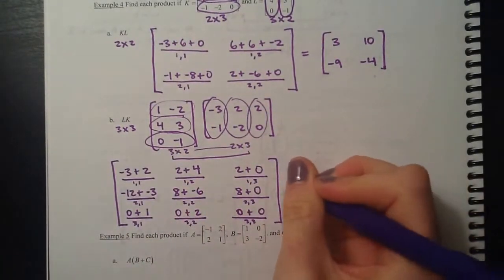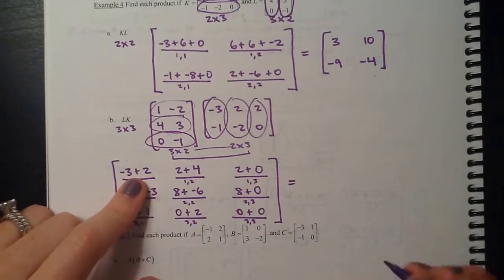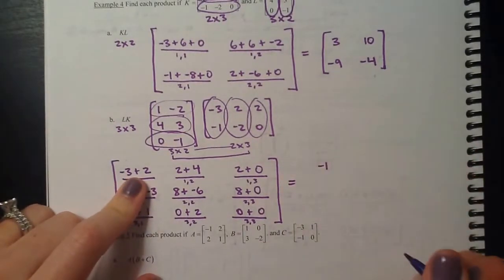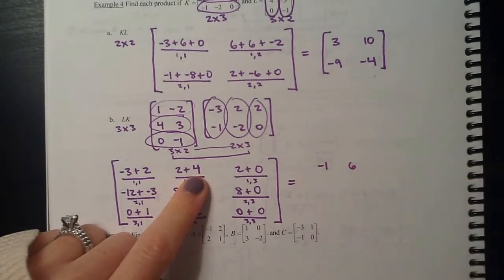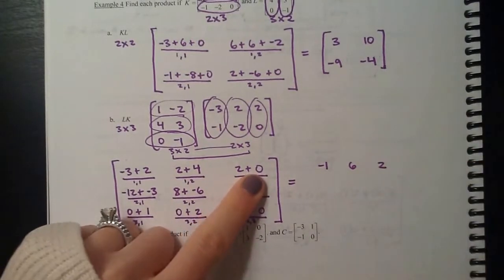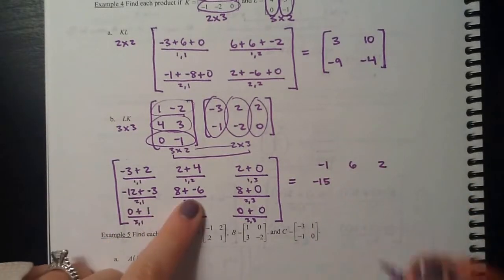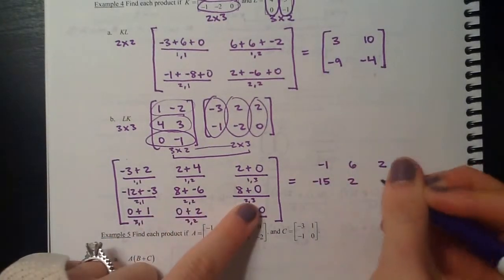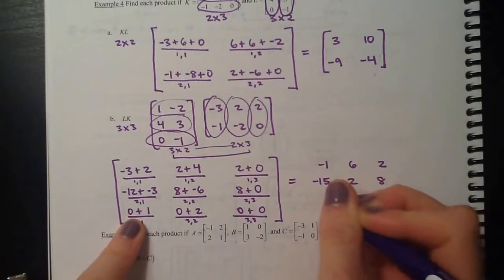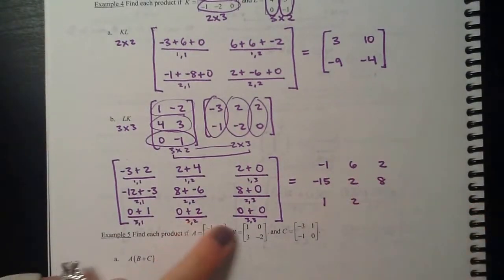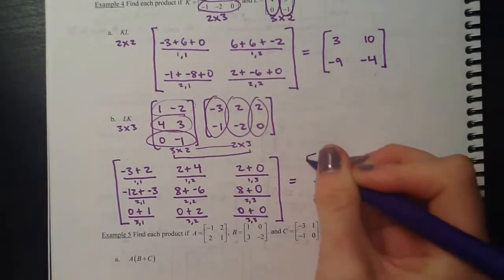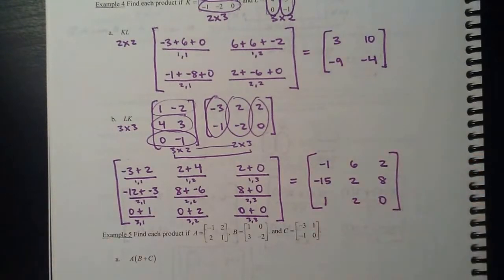Okay, so to get our new matrix, we're going to add all these things together. Negative 3 plus 2 is negative 1. 2 plus 4, 2 plus 0. Negative 12 plus negative 3, 8 and negative 6, 8 and 0, 0 and 1, 0 and 2, 0 and 0. So that is my 3 by 3 matrix.